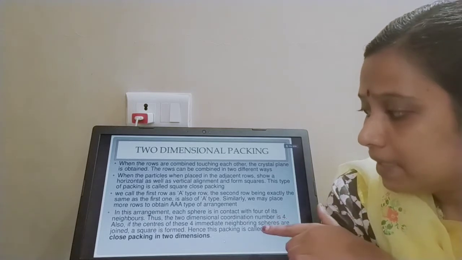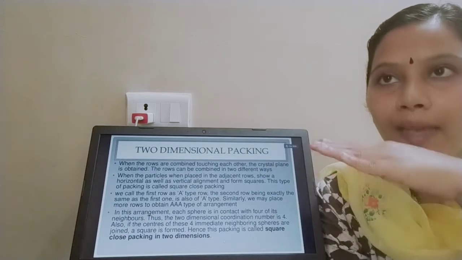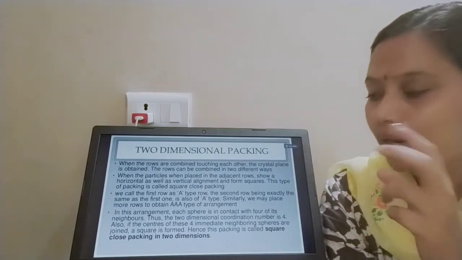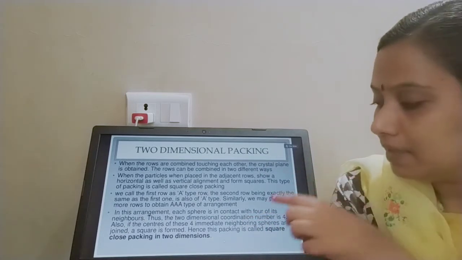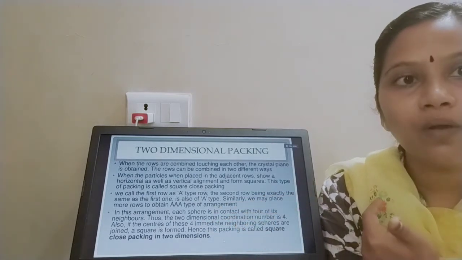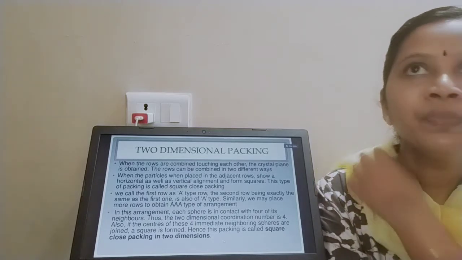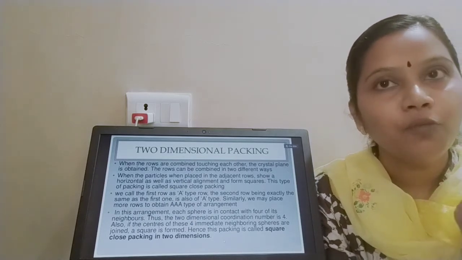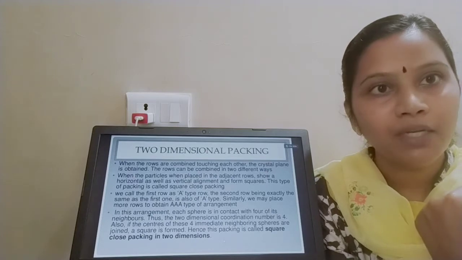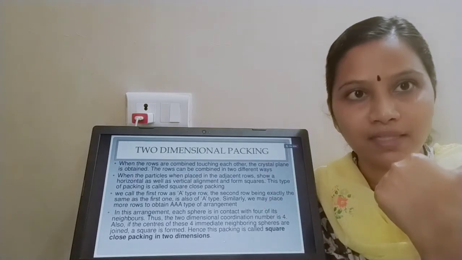Now see, in this arrangement, if I stack one above the other, then one sphere or one particle is in contact with 4 of its neighbors. So here what is the coordination number, children? The coordination number will be 4. I am in the center. Before, what did I tell you? I am in contact with 2 neighbors, one on the left hand side and one on the right hand side.